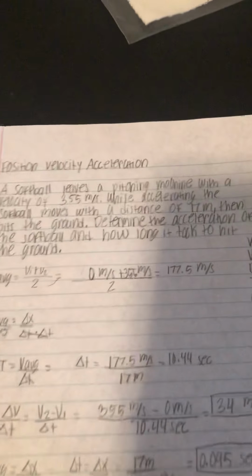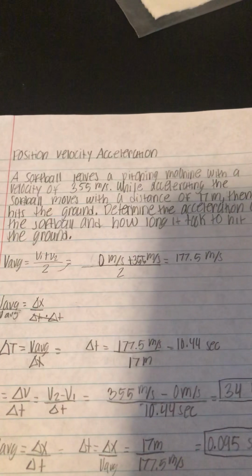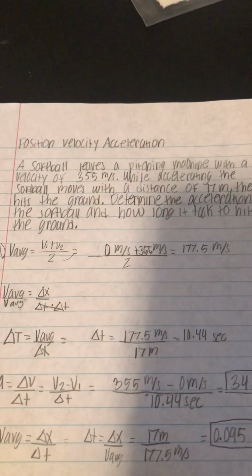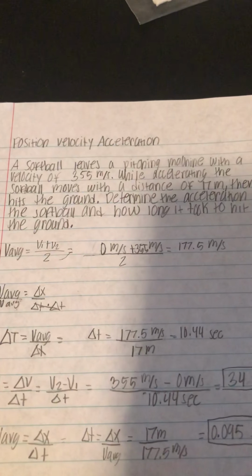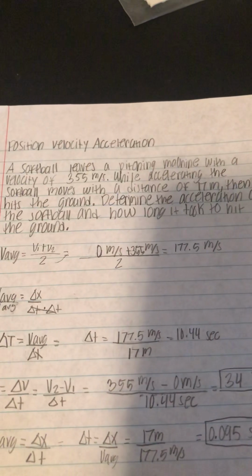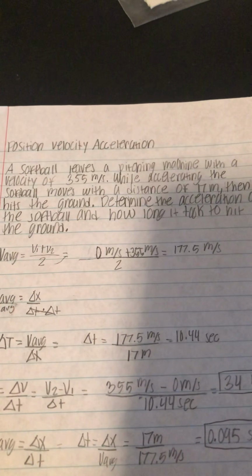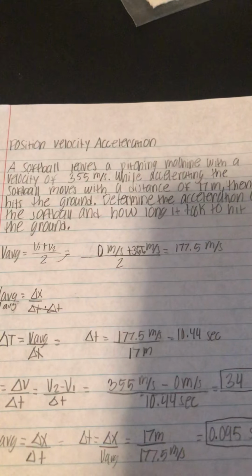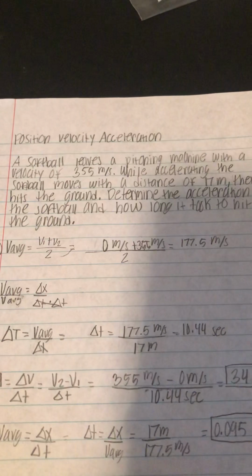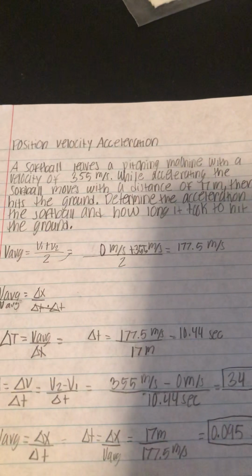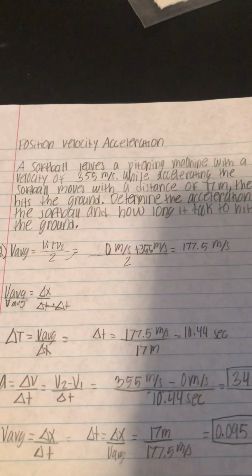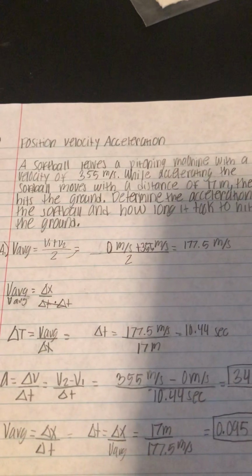So in this problem, we have a softball leaves a pitching machine with a velocity of 355 meters per second. While accelerating, the softball moves a distance of 17 meters. Then the softball hits the ground. Determine the acceleration of the softball and how long it took to hit the ground.